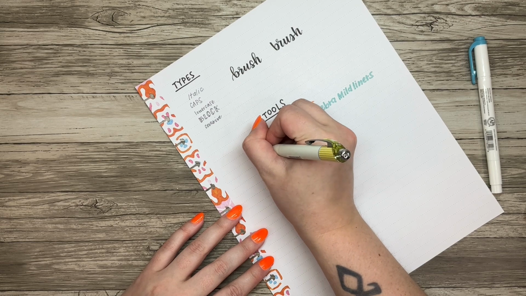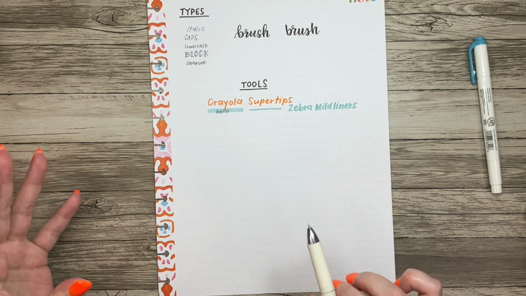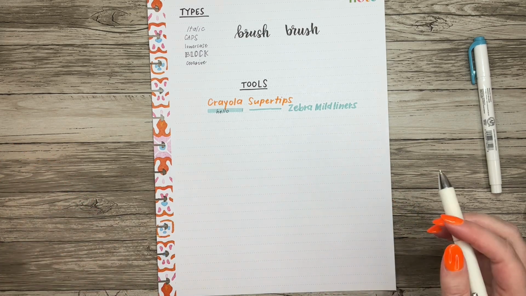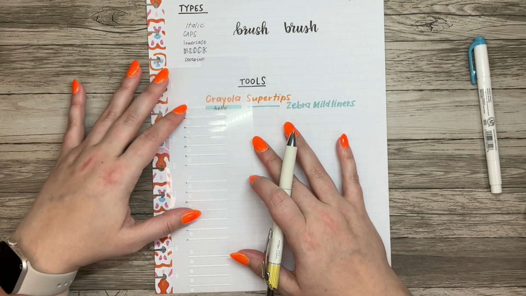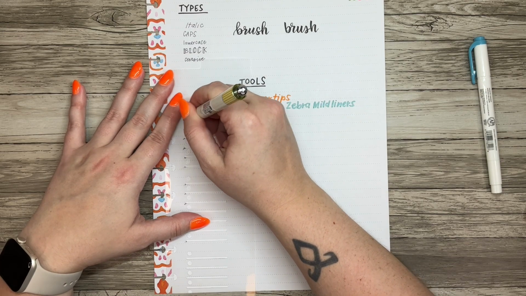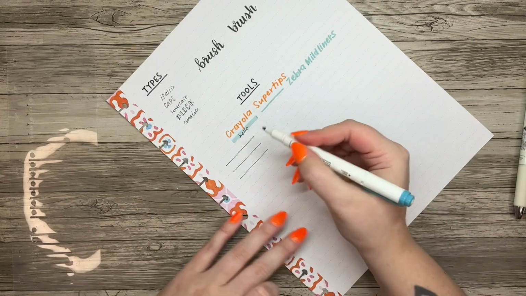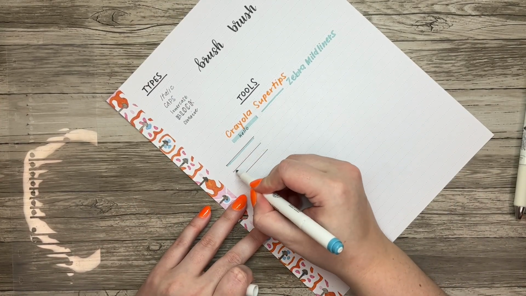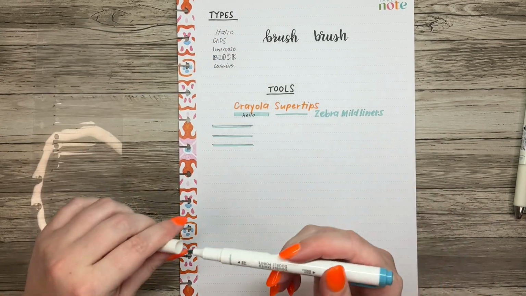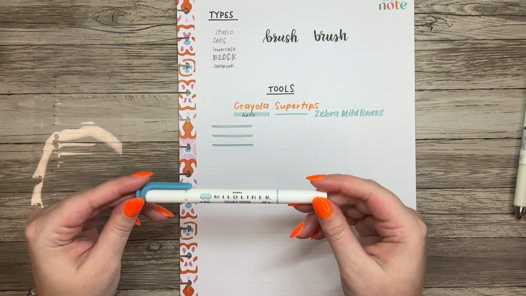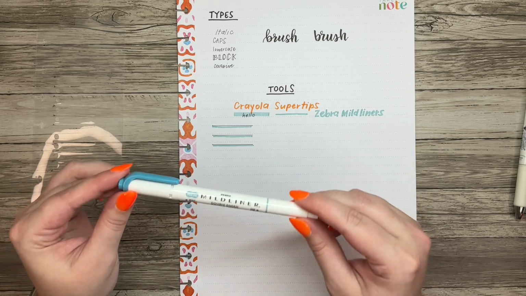So I could highlight and then I could write. I can use them just to write themselves. I've seen people use them, like Elise from Plan with Elise. She'll take her checklist stencil and draw her lines, and then to add a little bit of color, she'll add in a little bit of color with a mild liner. You can use them just to do the lines. These are super versatile. So if you're looking for some good markers, I would definitely say that mild liners are great for that.